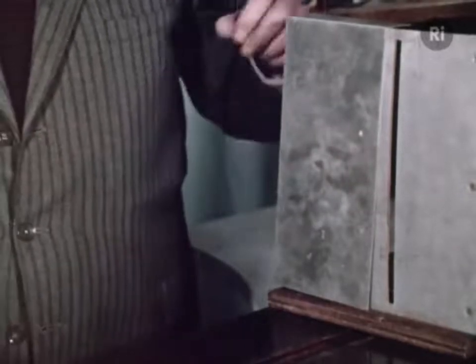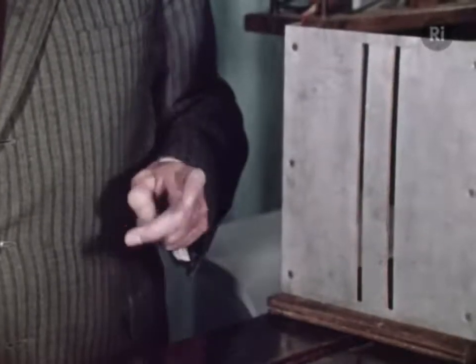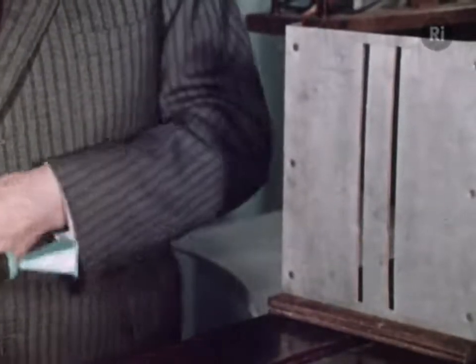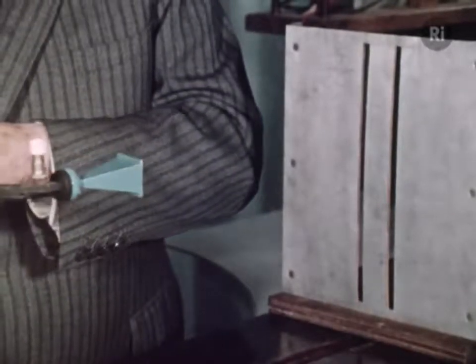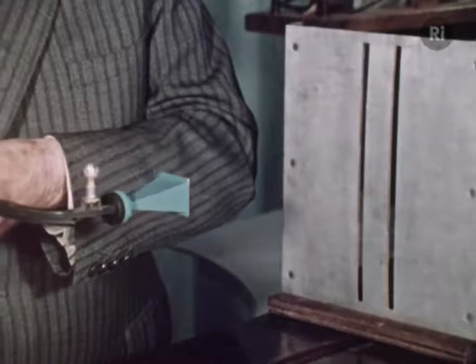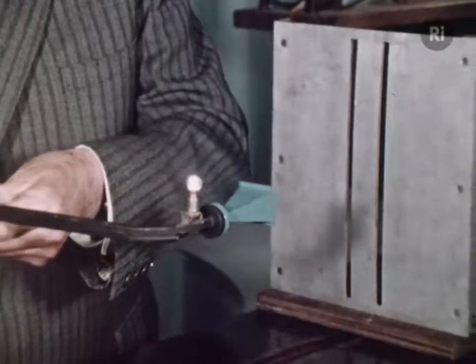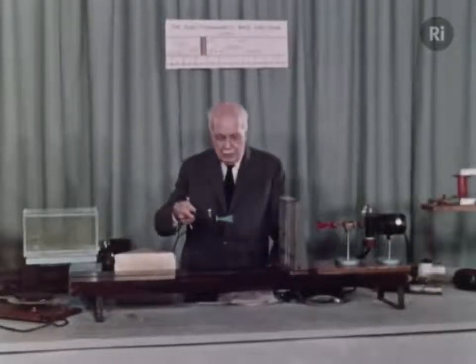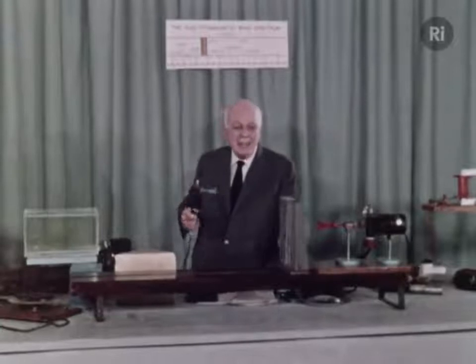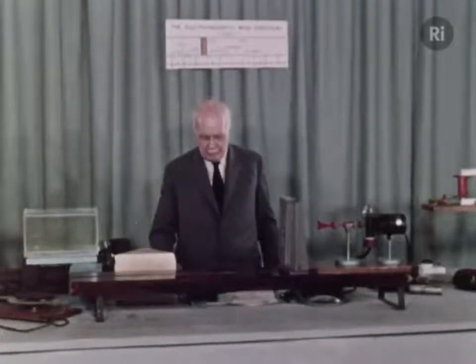But now if I uncover this slit, now we get two sets of waves coming through and we'll see the interference fringes between those two sets as I move this across. As I pass through, 1, 2, central one, out there. So the interference is taking place between these waves.